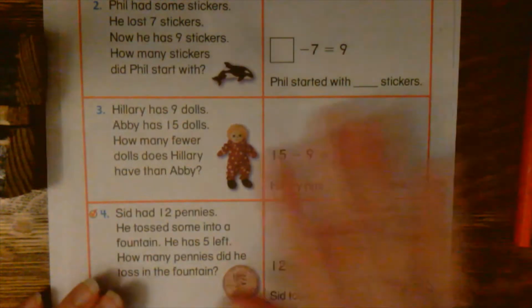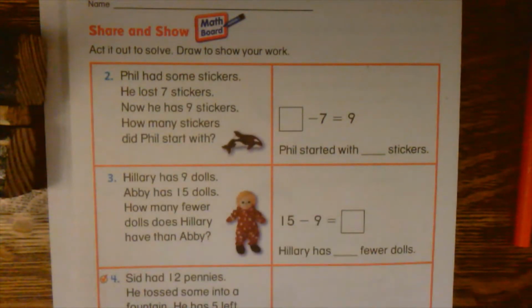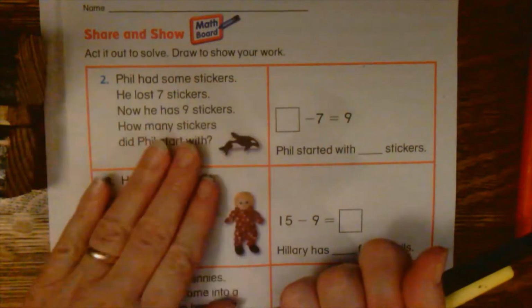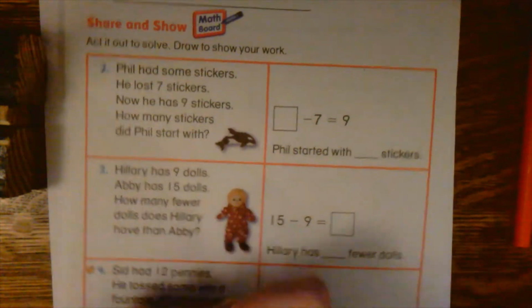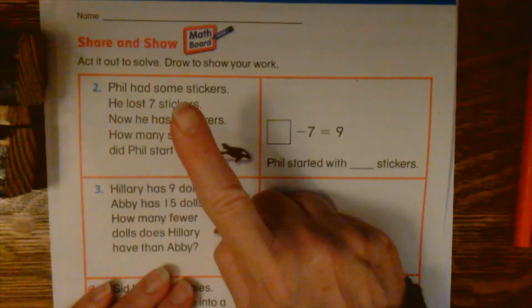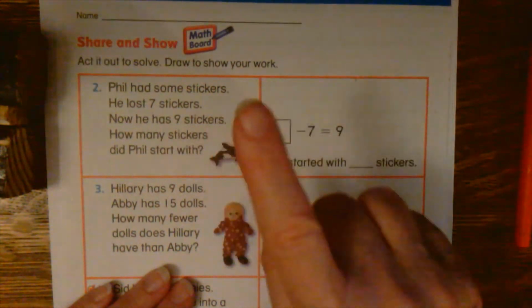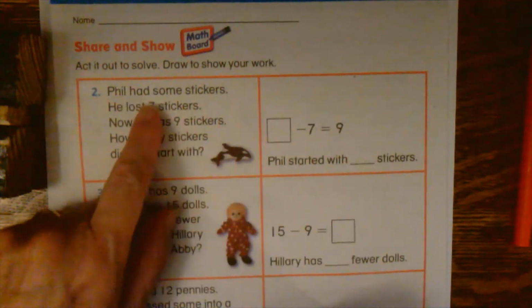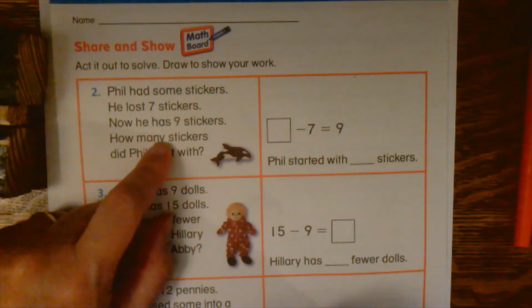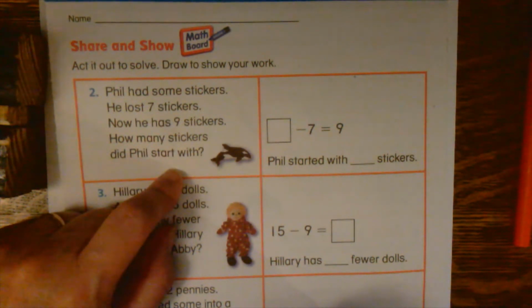All right. This says act it out to solve. So your body has to actually move, and you can move in one of 3 ways. You can use your fingers, you can make a drawing, or you can use your counters, but you need to actually do it. Phil had some stickers. He lost 7 stickers. Now he has 9 stickers. How many stickers did Phil start with?